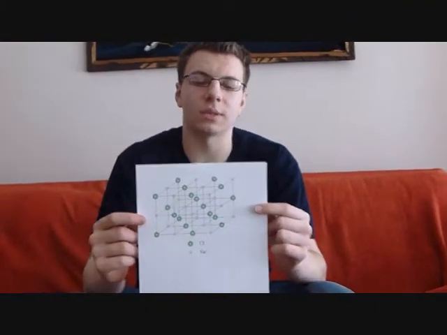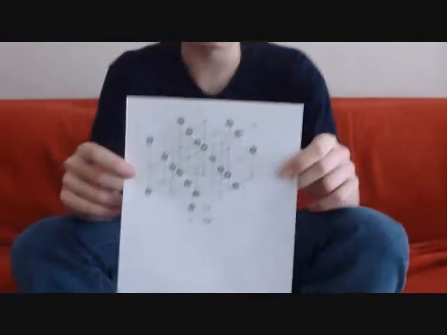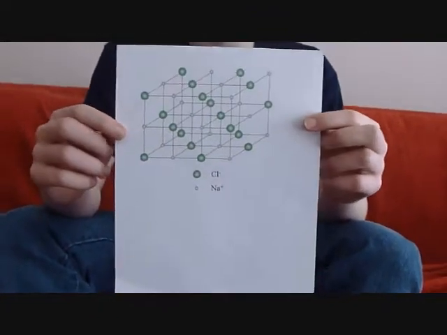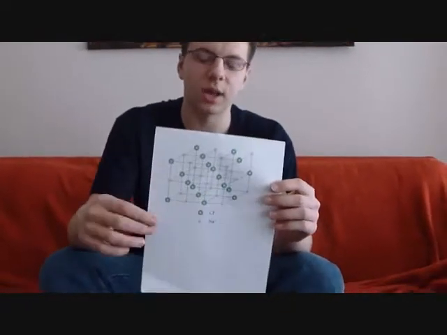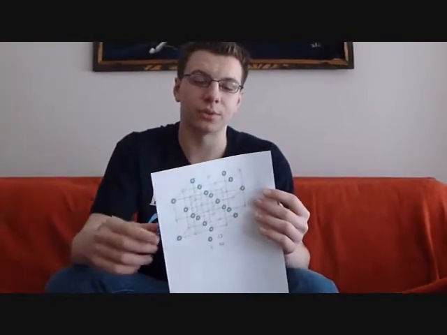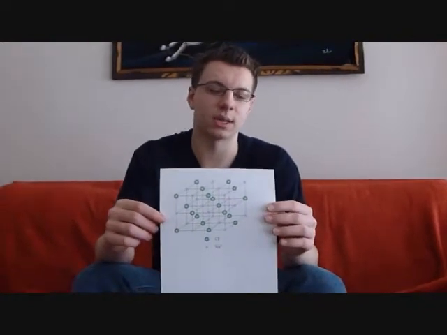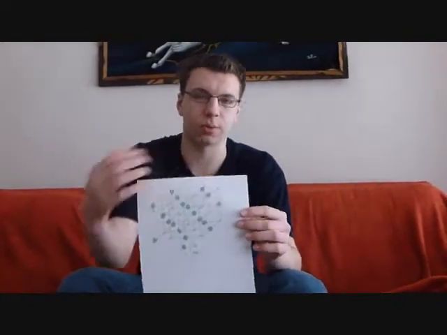Sodium chloride forms a cubic unit cell, meaning that it has 8 equal molecules in each of the 8 corners of the cube, which makes it equally distributed. And while there can be other molecules throughout the cube, a cubic unit cell requires that it has 8 in each corner of the cube.